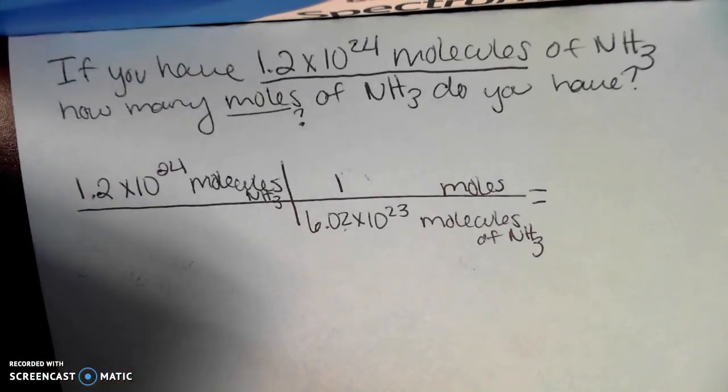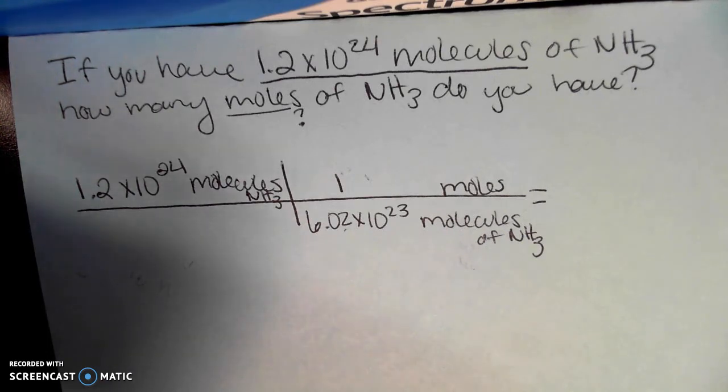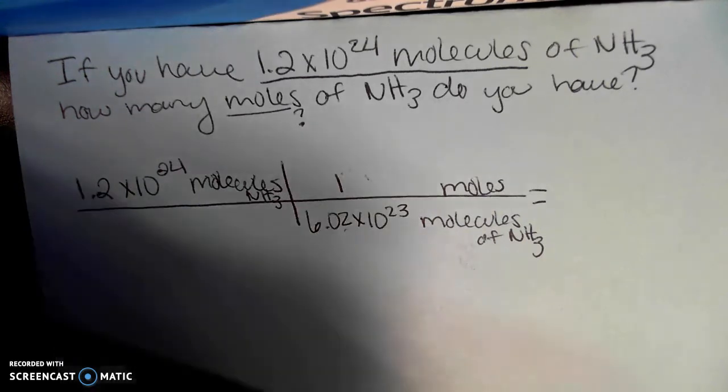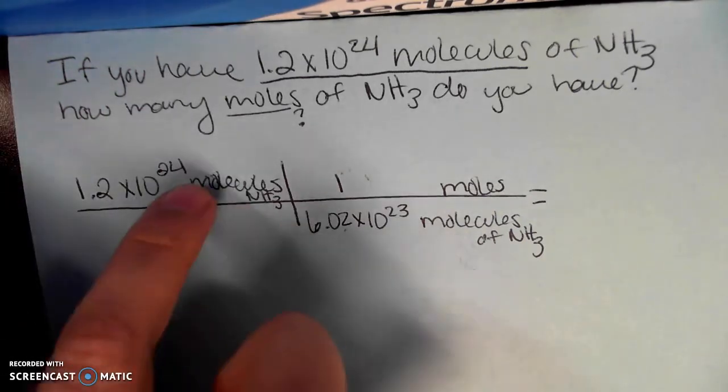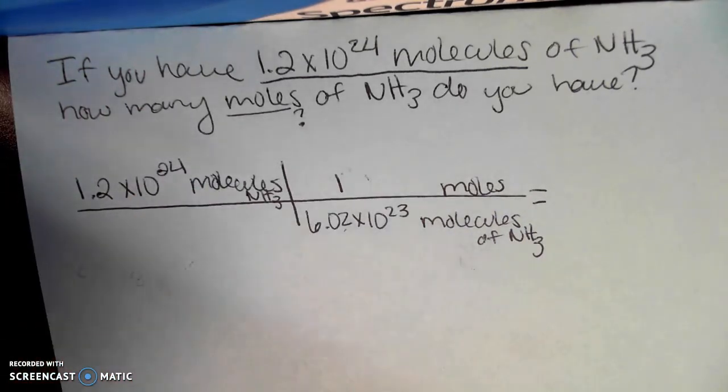Okay, so let's go ahead and put our problem into the calculator. Okay, so you can see we're starting with 1.2 times 10 to the 24th molecules. Okay, and we're going to end up with moles. So we have to put 2 different numbers into the calculator and divide them. Okay, so when we're going to do that, we always have to use parentheses because we have that little e with our exponent there. Okay, so always use parentheses with those.